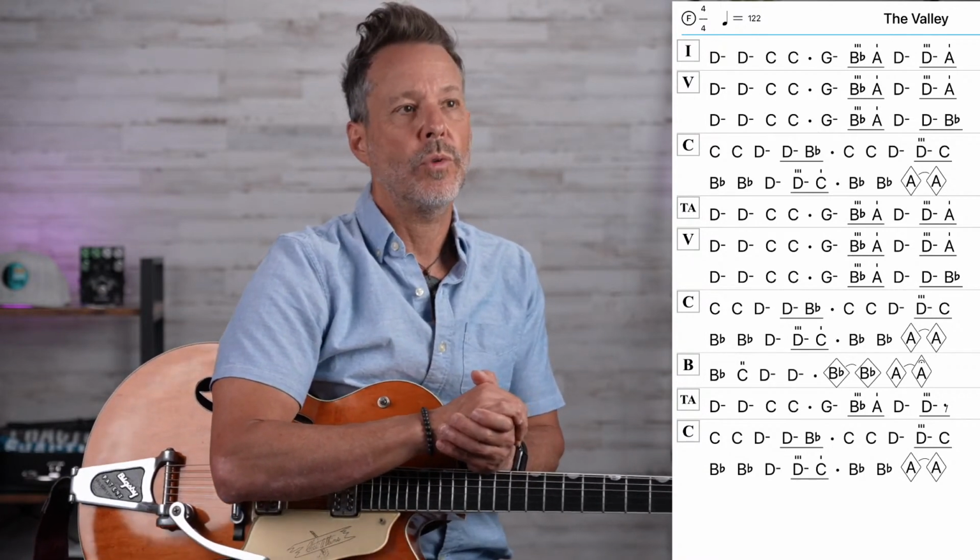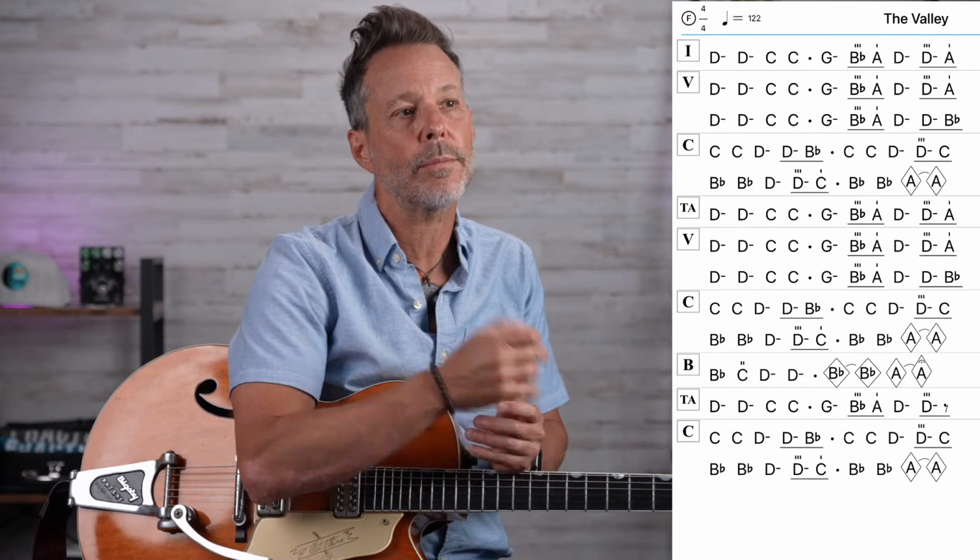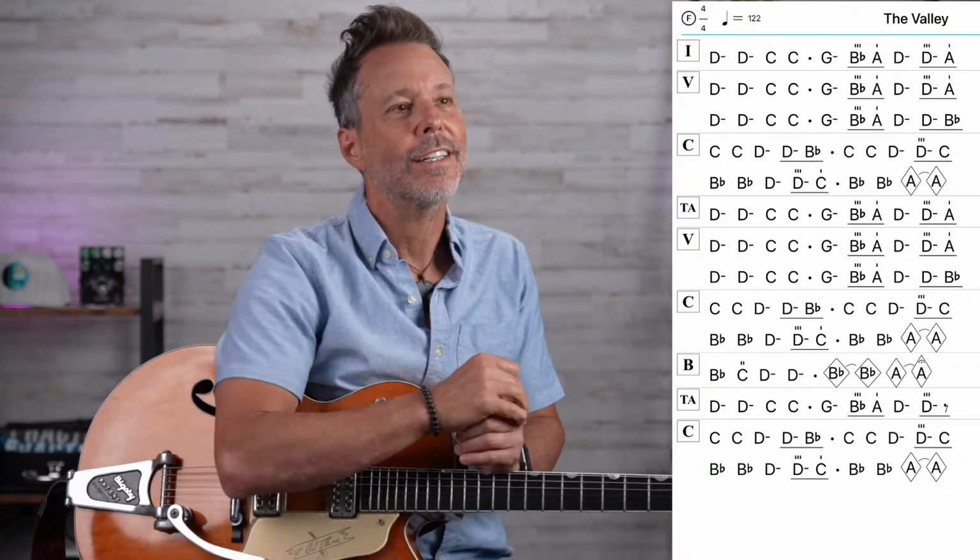In Nashville, when you see this, by the way, this is quasi Nashville number system without the numbers, but this is how one would write a chart in Nashville. Very similar to this, except it'd be handwritten and it'd be scratchy, like a doctor's notes.